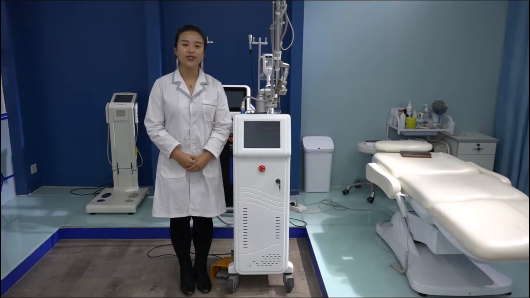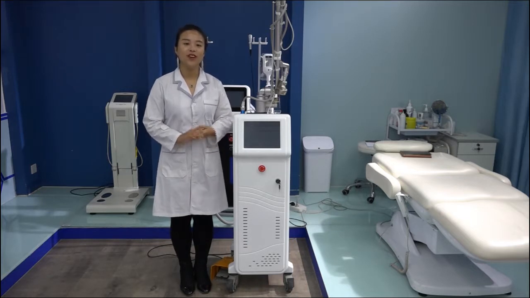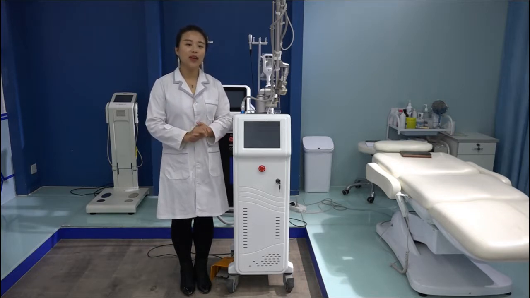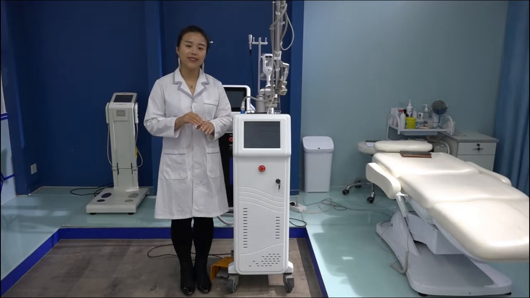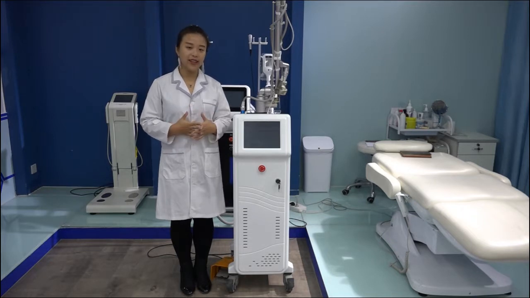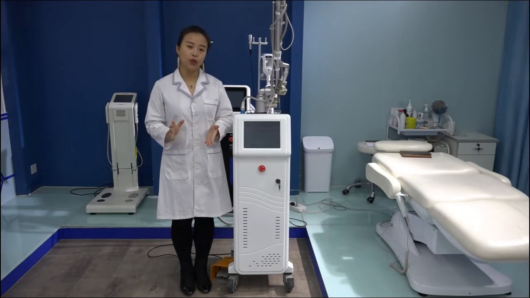Today let us introduce the latest and most professional fractional CO2 laser for skin rejuvenation, scar removal, acne scar removal, and also stretch mark removal. And also we have the cutting head for cutting skin tags and moles. We also have the woman vaginal tightening and rejuvenation heads optional.